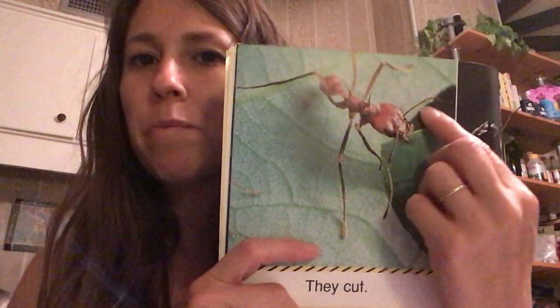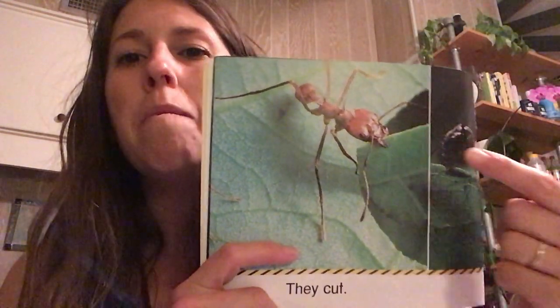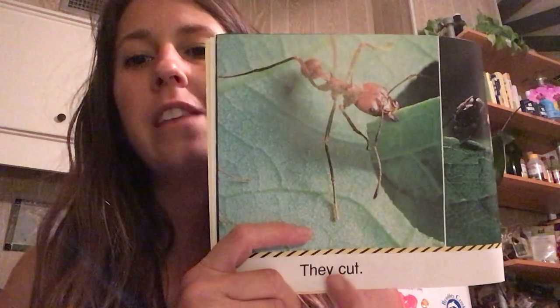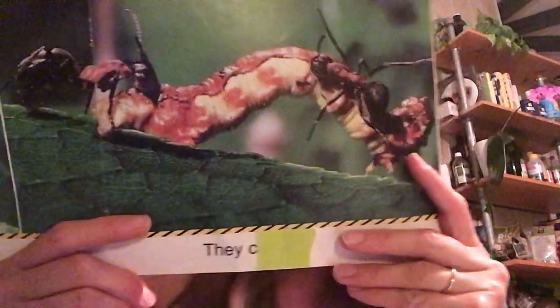Do you see that? The closer you look at the picture and use your eagle eye, the better and easier it is to sound out the unknown words, the words we don't know. They cut. Excellent job. Okay, look very closely at this photograph. This one is a little tricky. You have to look for a minute and really think what is going on in the picture.